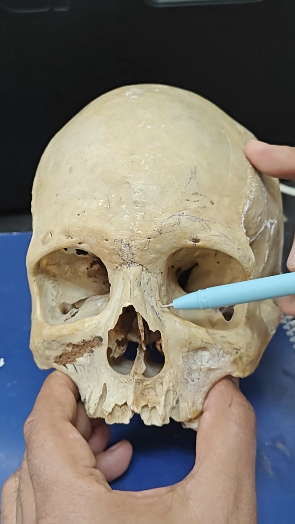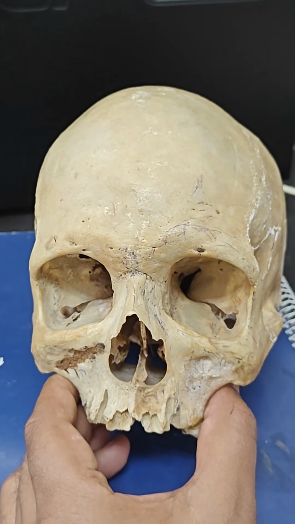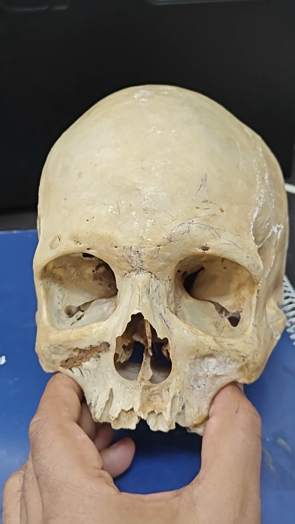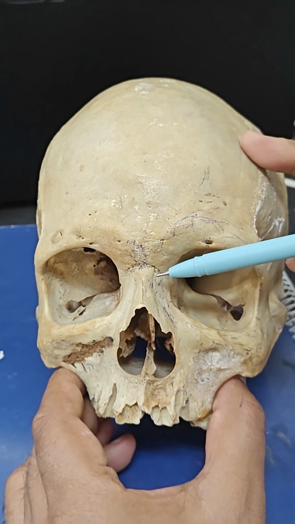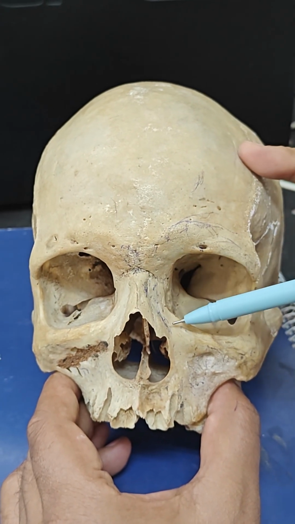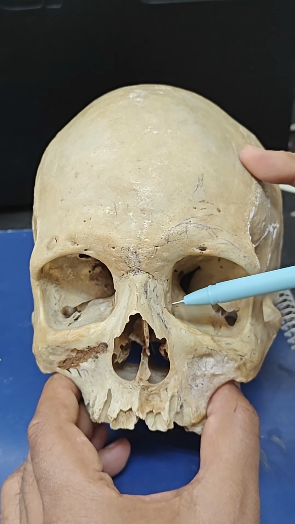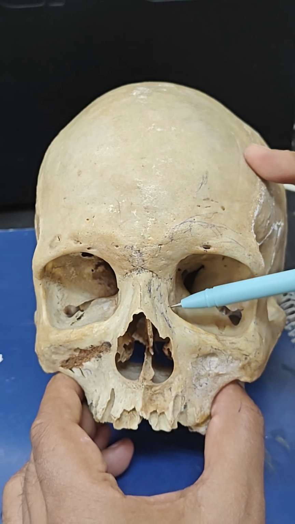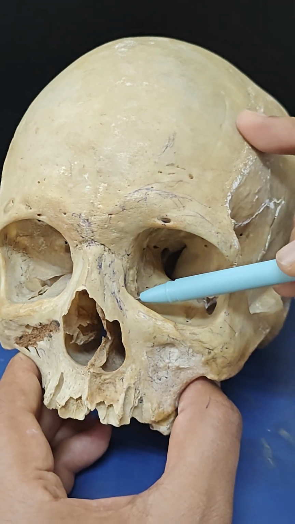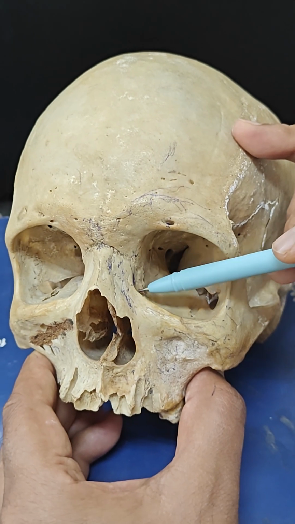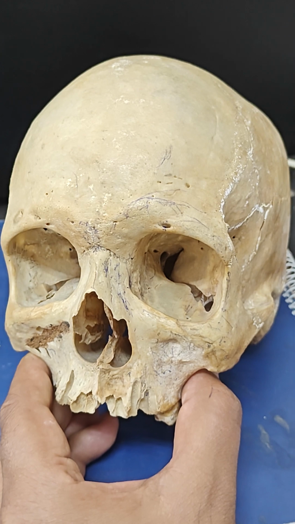So three bones form the medial margin of the orbit, and it is not well defined, but you have to remember that most anteriorly it is formed by the nasal bones, then the frontal process of the maxilla, and most posteriorly the medial margin is formed by the lacrimal bone. You can see inside the lacrimal bone there is a lacrimal groove.